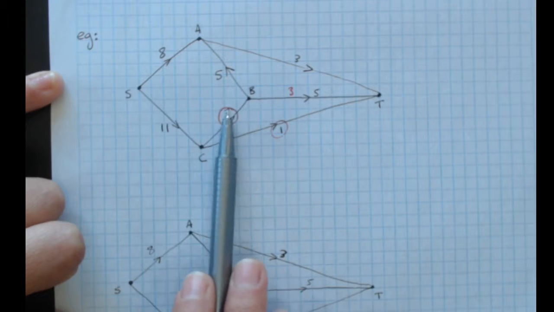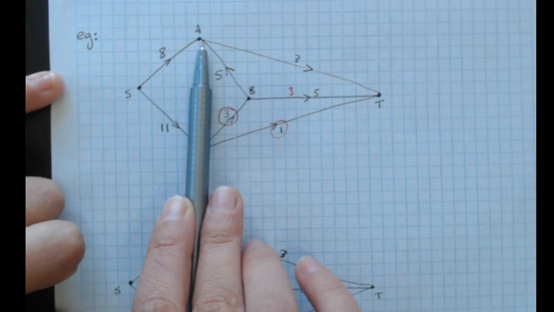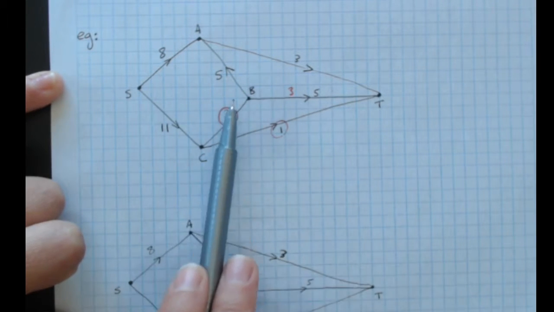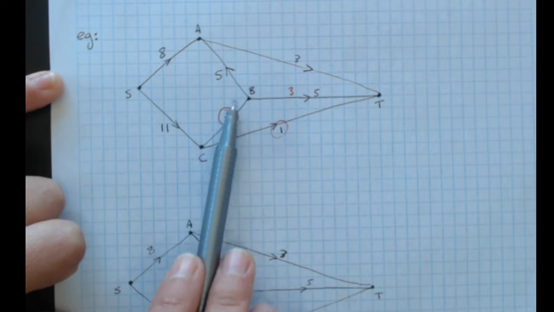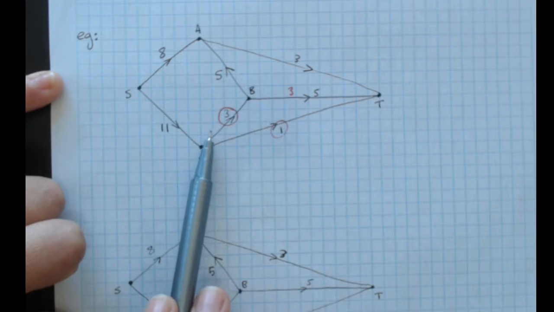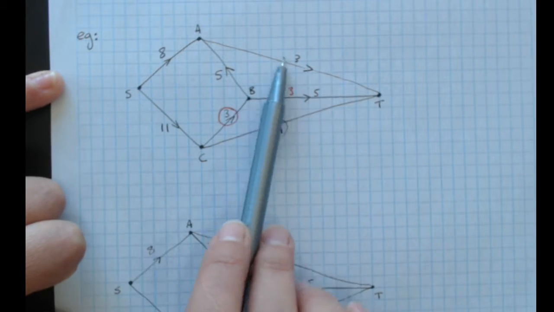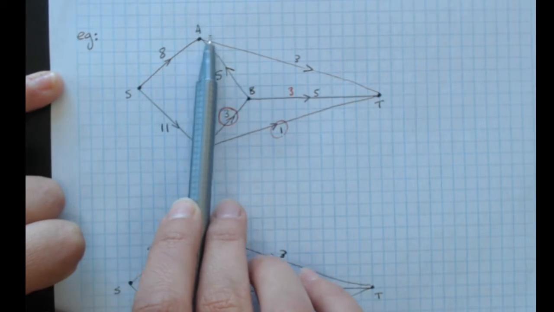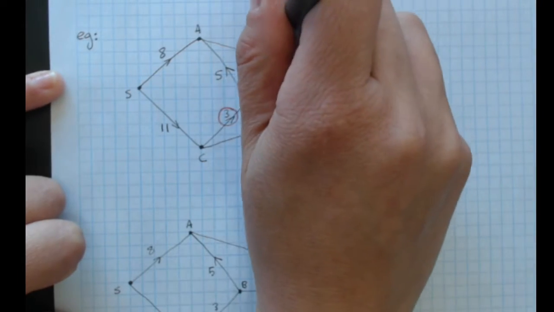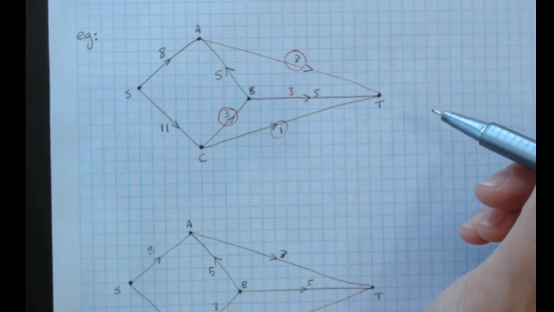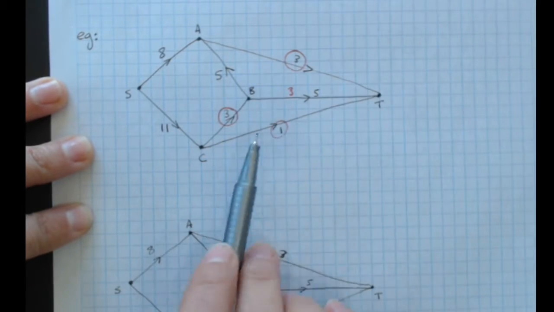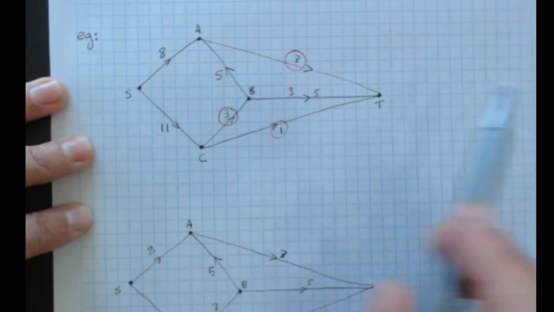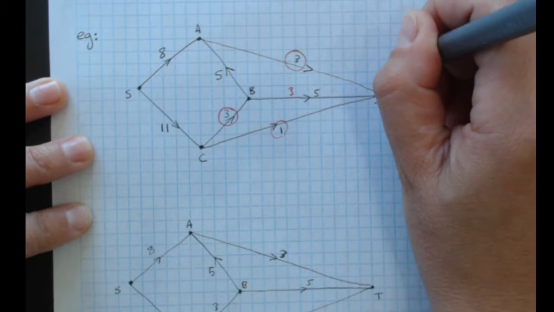So even though 5 could go up there, there's nowhere for that to go. So you don't have to allocate any of this 3 that can come through to go up to here. It can all go there. Then this 3, I've got 8 coming here. 3 of it can get through there. So what I have is I can get 3 plus 3 plus 1 coming through.